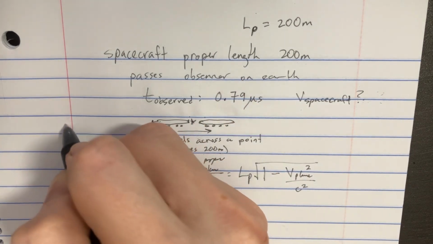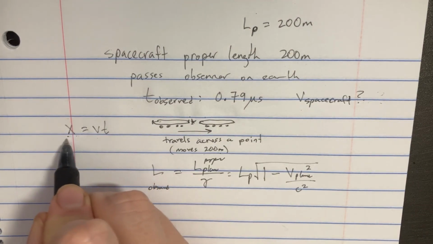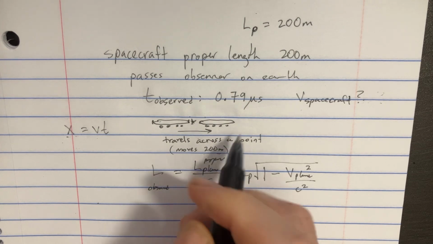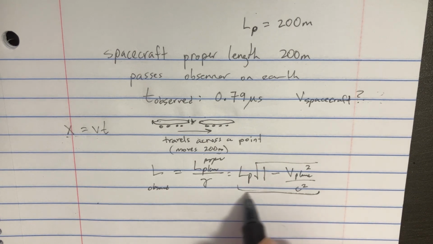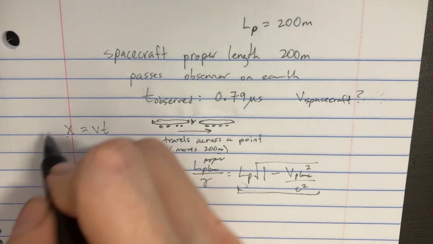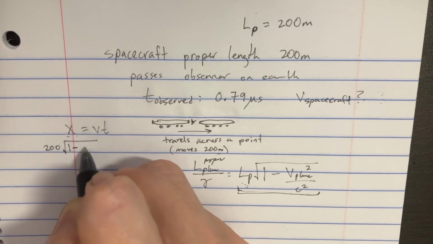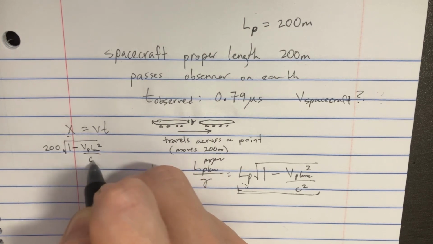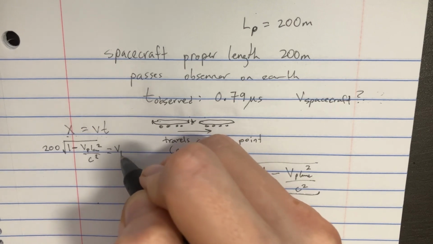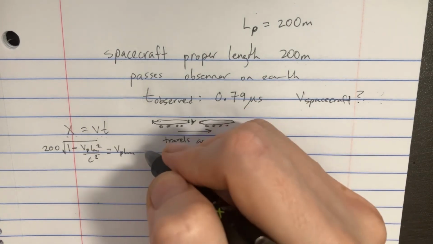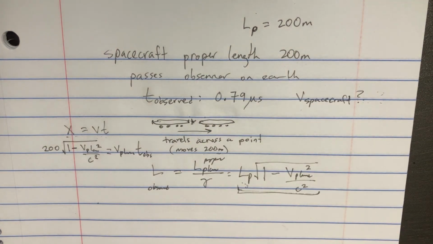So now we can use the formula x equals vt, right? Because essentially you move this distance x, but remember, we thought it was 200, but the observer saw a smaller distance, so it wasn't really 200. It was actually more this distance here. So L_P is 200, but we'll put that there. So 200 times the square root of 1 minus the V of the plane squared over C squared. Then we could set that equal to V, of course, it's still V of the plane here, and then there's the time observed here. So we can make that equation there.